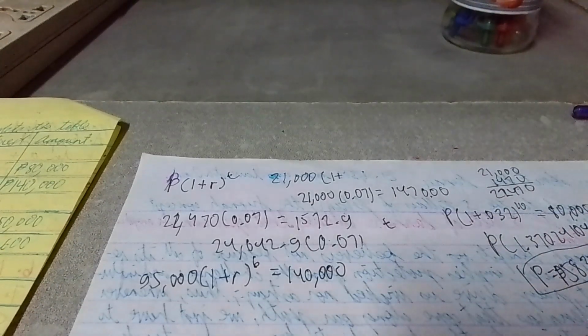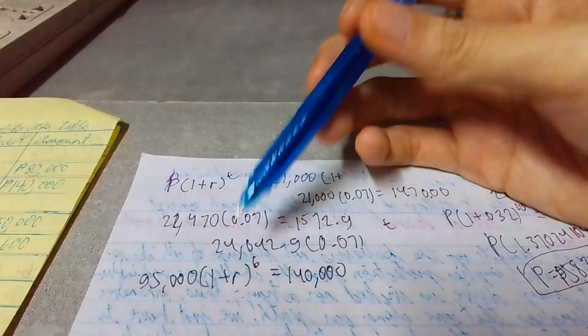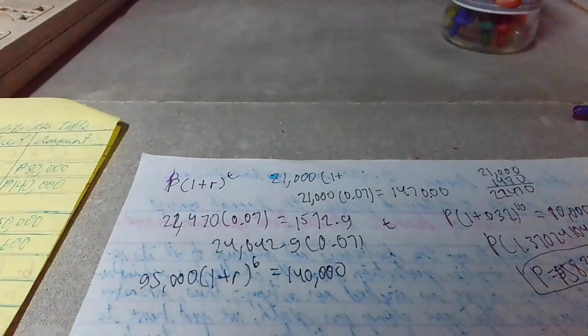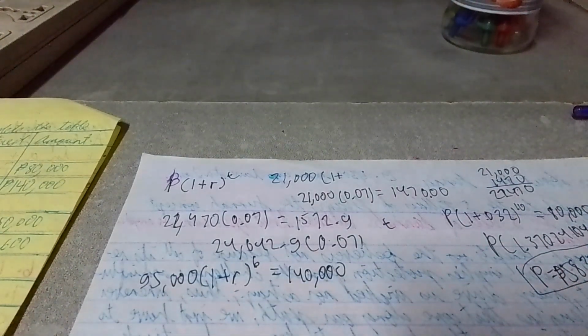So what's the first thing that we do? In this particular concept, we can apply the order of operations, the PEMDAS method. Remember, the first thing we do is parentheses, and then we exponent, and then we multiply it by the principal to give you the answer. Now, to solve for R, which is at the very inside of the parentheses, the first thing that we need to do is solve it in inverse. And to solve it in inverse, we need to divide both sides by the principal, which is 95,000 pesos.